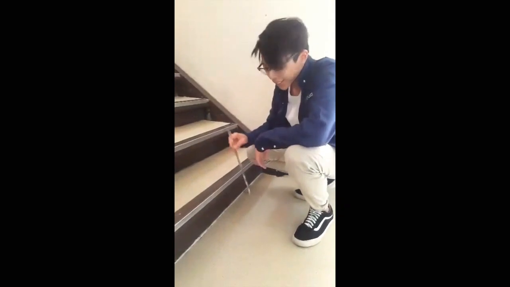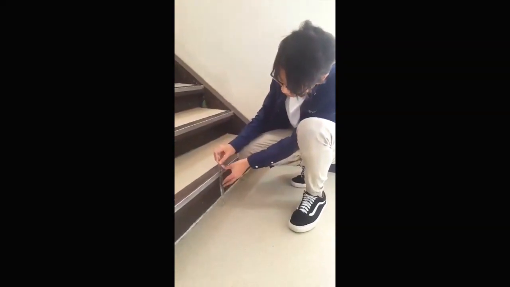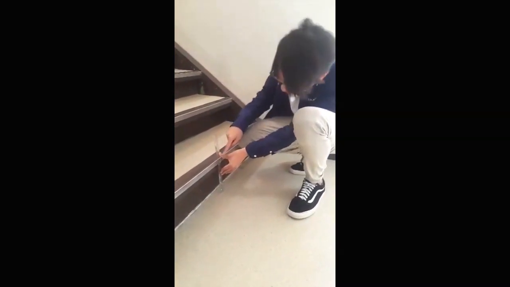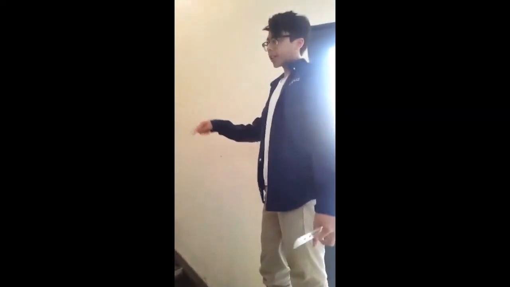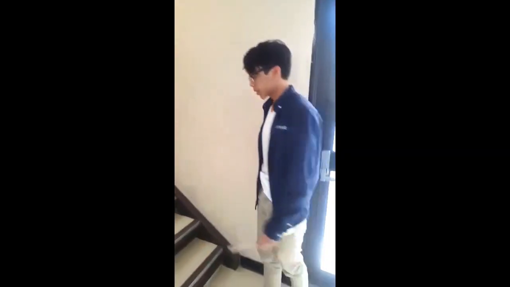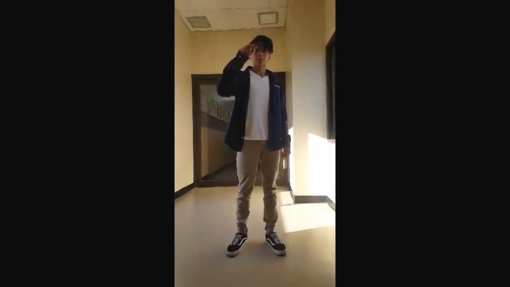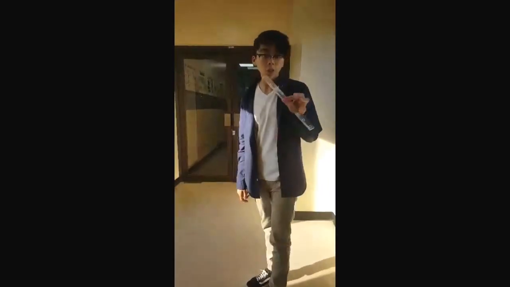Alright, so the first method, you find the height of the first step, which in this case is 7 inches, and you calculate how many steps it takes you to go a full step set. From the bottom to the top is one set, okay? So let's count. So that's 24 steps. So what you do to find the total height is 24 times 7. So that one set is 168 inches.